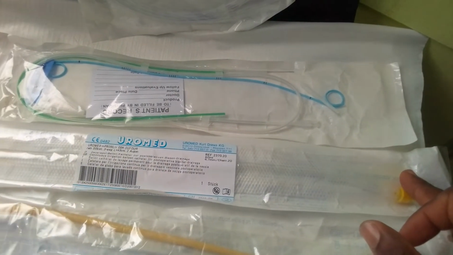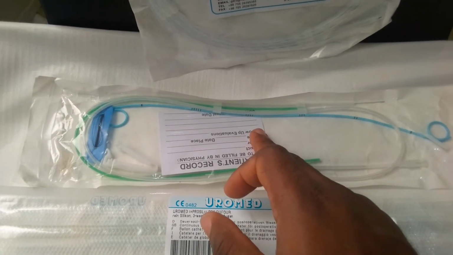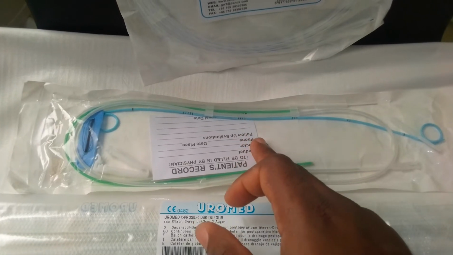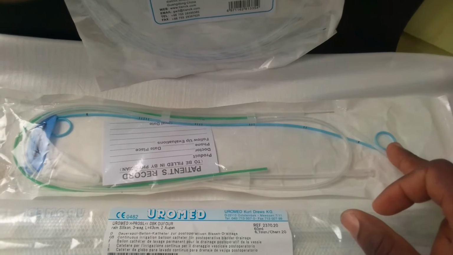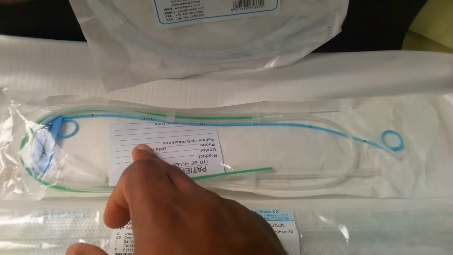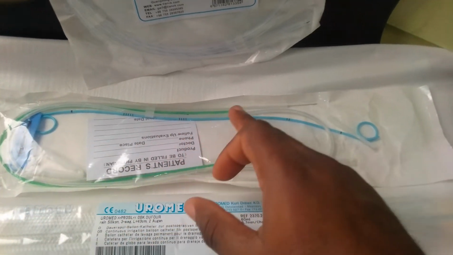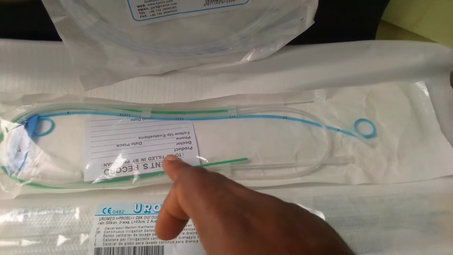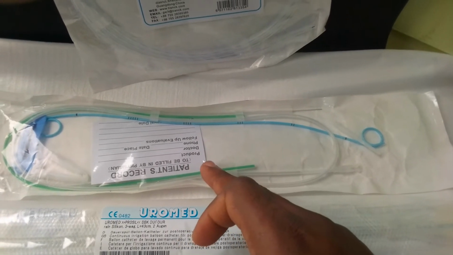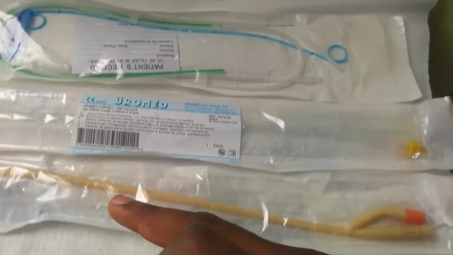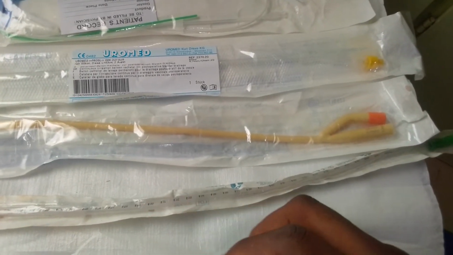Is it clear? Now, the next one here, as you can see, is a ureteral catheter, and a ureteral catheter is made up of two main catheters. You have one catheter here which has this encircled portion. It is called the double J catheter, and this other catheter, which is just long and green here, is just a ureteral catheter, the long ureteral catheter. Is it clear? So let us visualize the different characteristics of the different catheters.